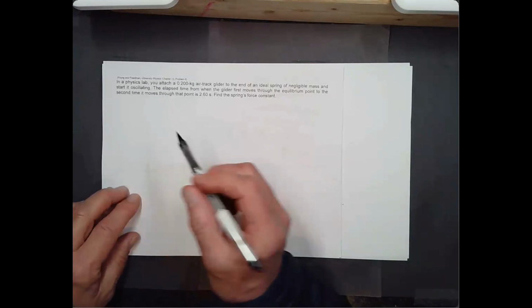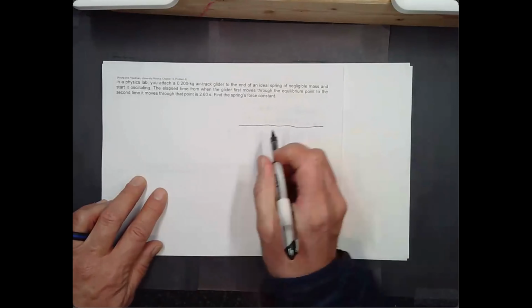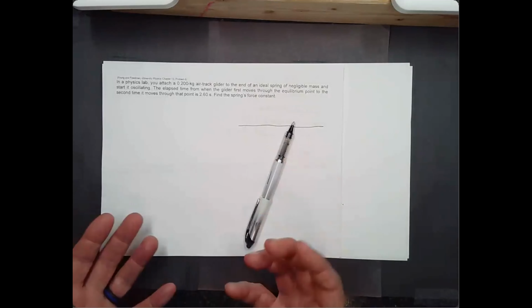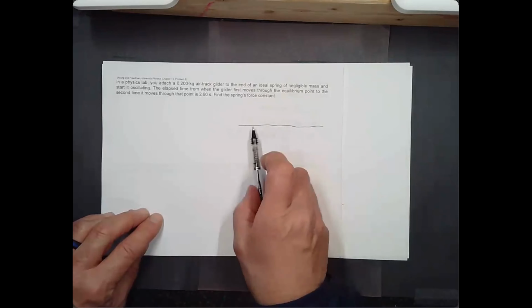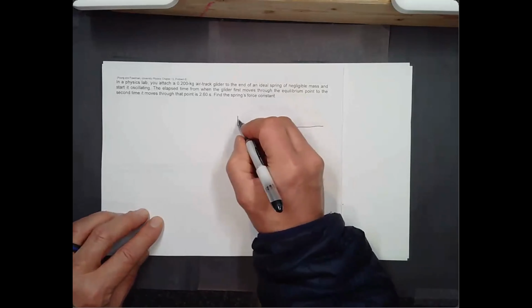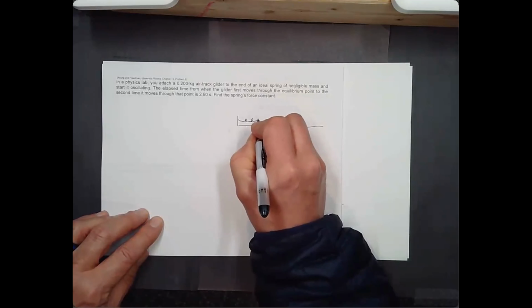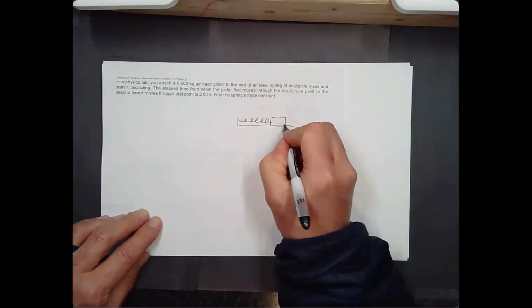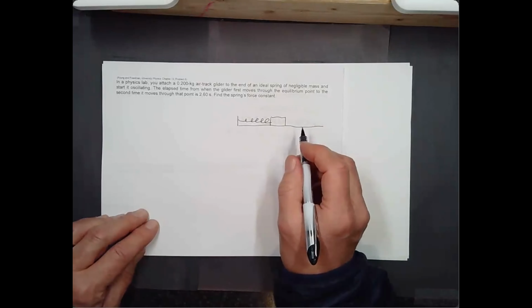Now, you could make a sketch of the situation. If this represents the air track, it's something where you have all these little holes with air blowing through them, and things move along on the surface of it without friction. At one end, you've got some kind of a firm support, and then you have this spring that's attached to this glider that moves back and forth on the air track.